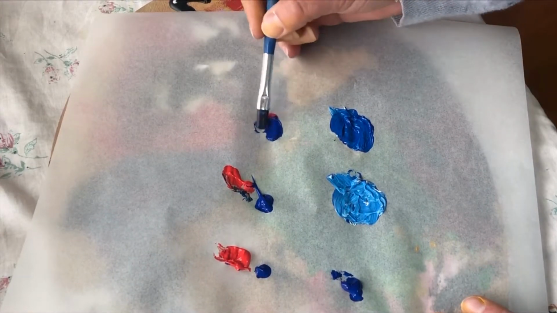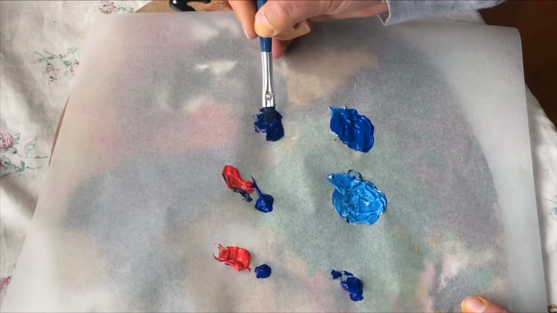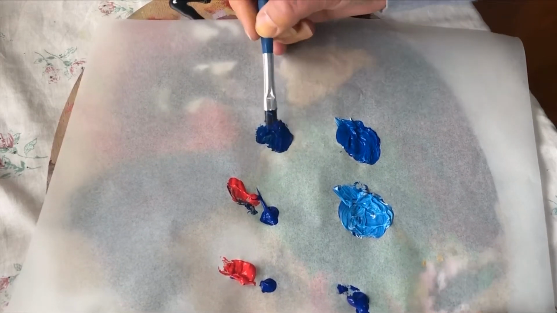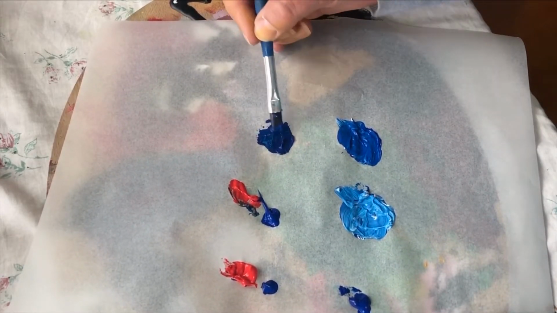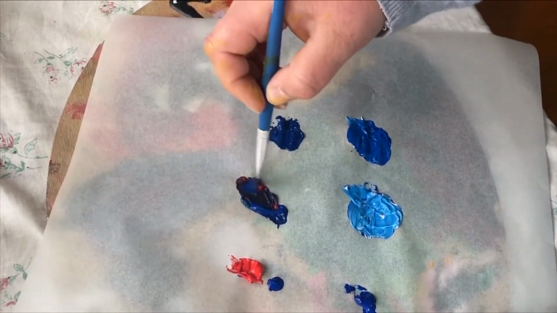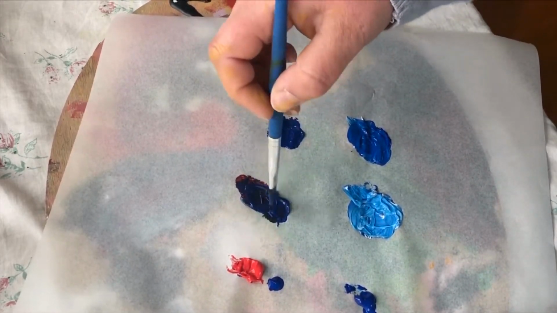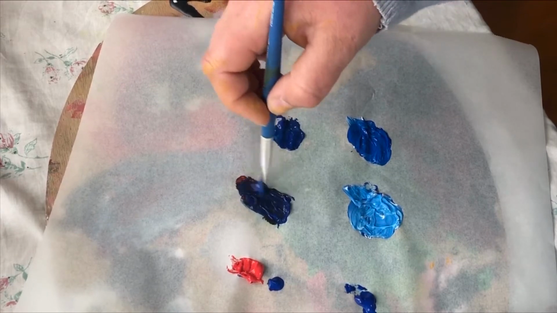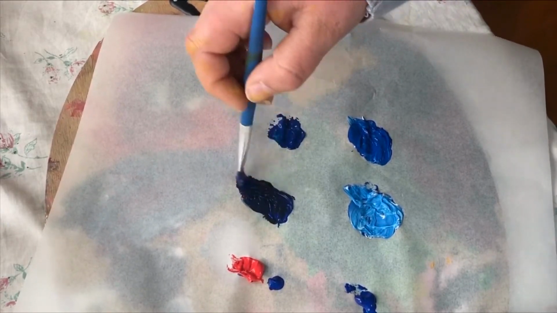Start at the end with the least red for mixing, and you'll see that's darkening up the blue there. And you might already know that mixing red and blue gives you a purple shade.